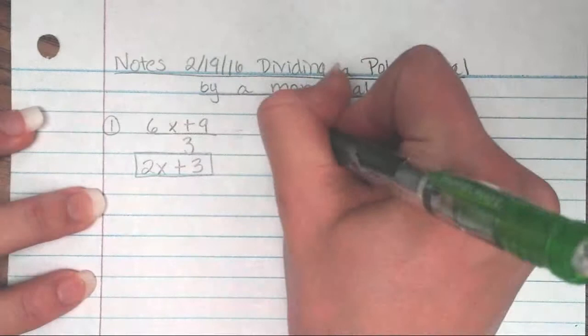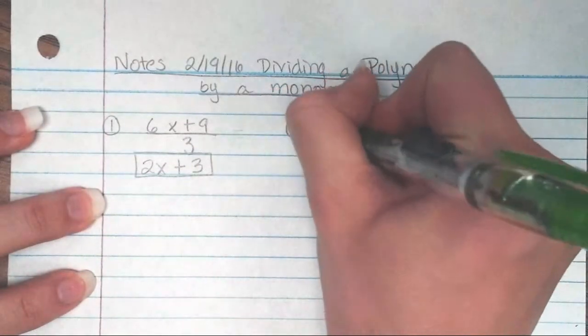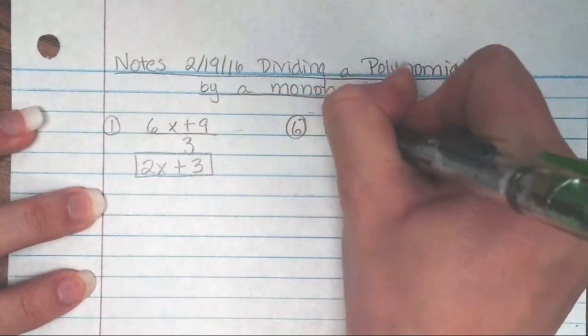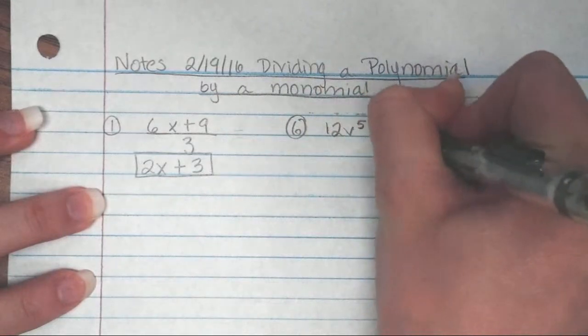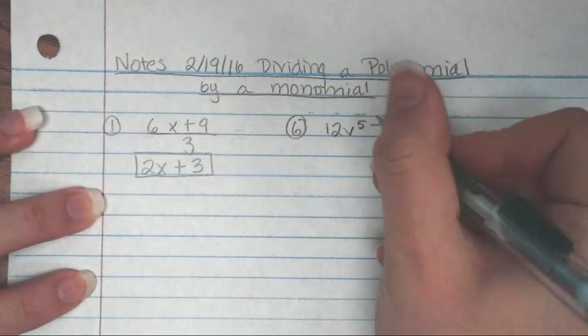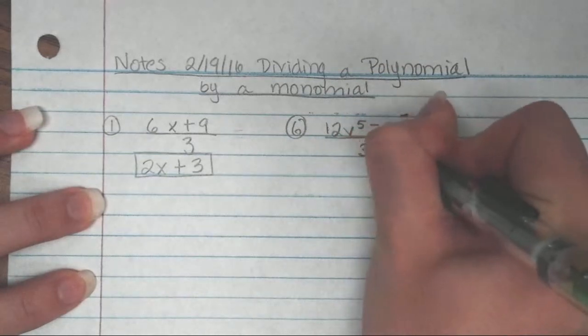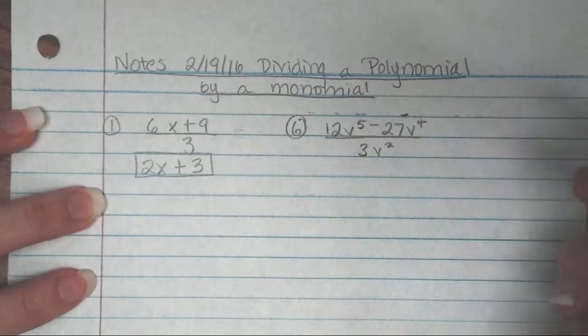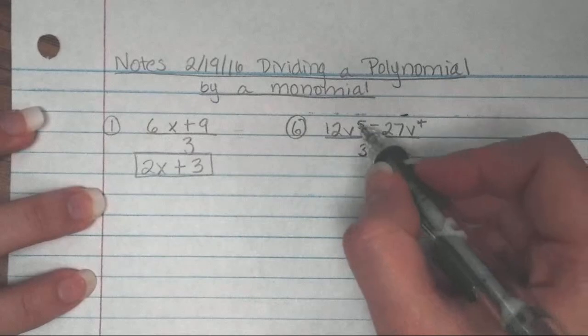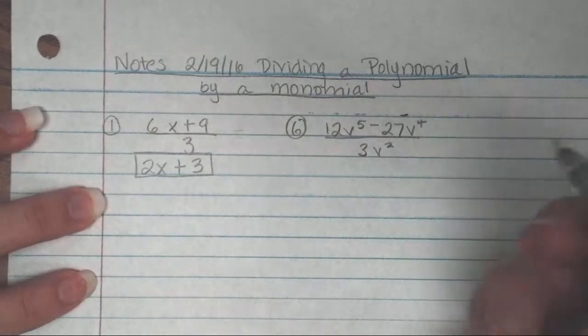Right? I also want to do number 6. 12v to the 5th minus 27v to the 4th, all over 3v squared. So remember that you're dividing the bases and you're subtracting the exponents.